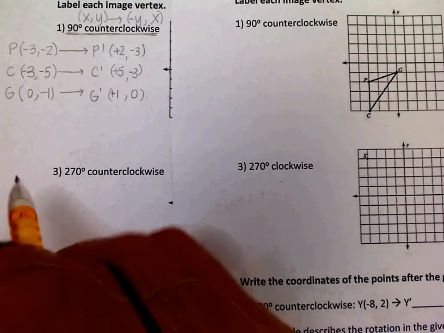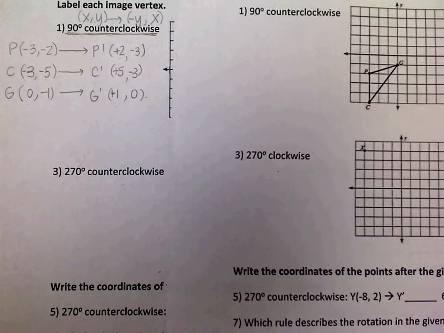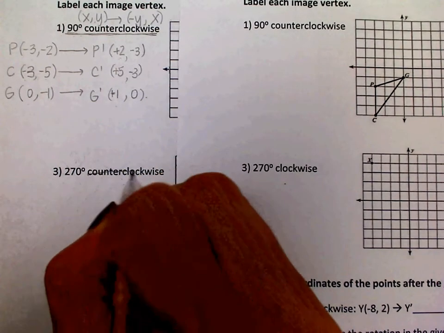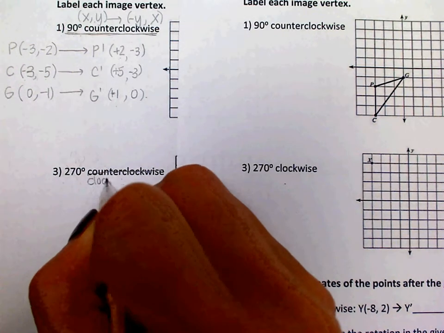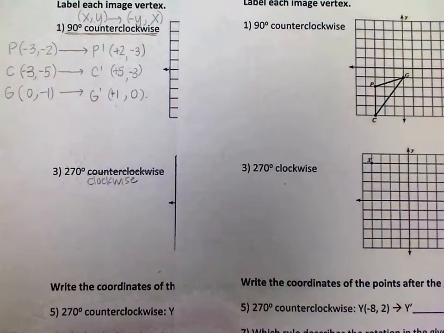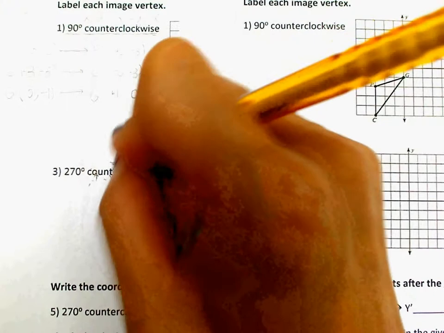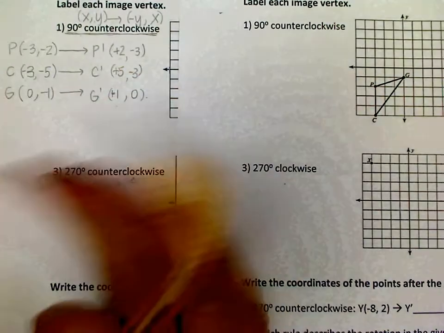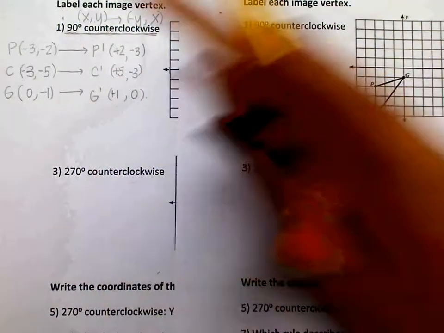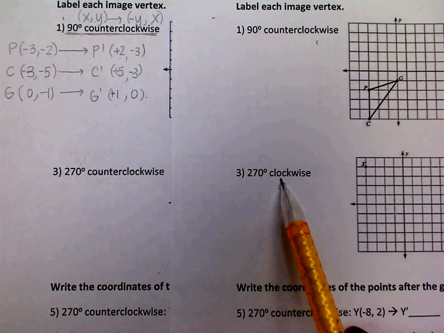But if you already did counterclockwise, then I'll do that first, and then if you had clockwise, I'll do that next, okay?